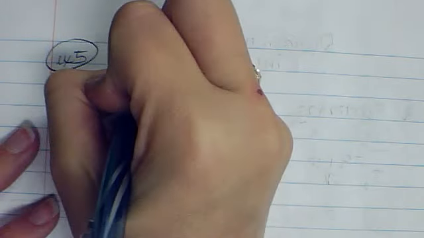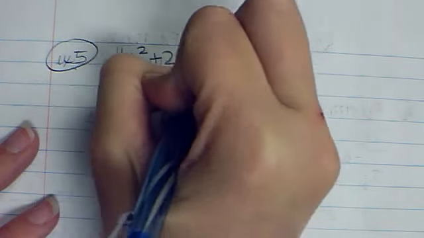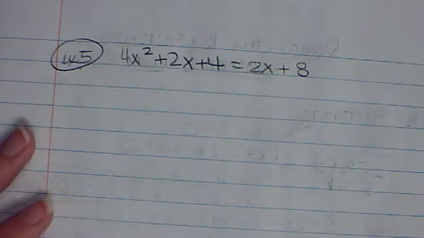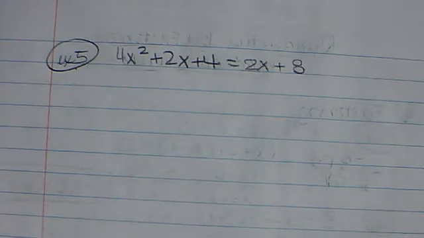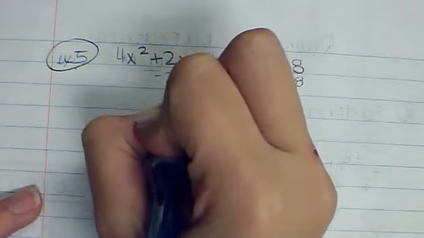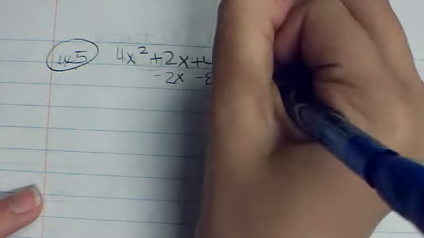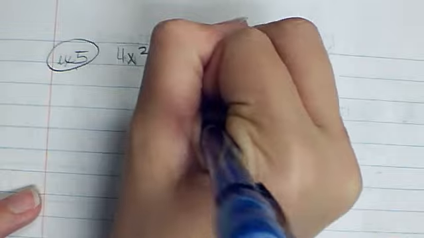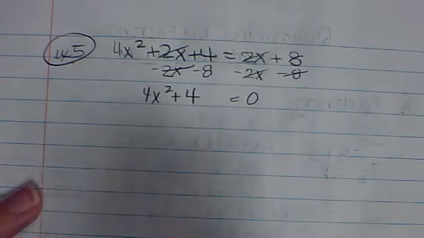Let's do one more problem. We're going to do 4x squared plus 2x plus 4 equals 2x plus 8. Okay? To be able to do that, we want to move everything to the same side. If they're on two sides, we can't do it. So we're going to move this over by doing minus 2x minus 8. On this side, they cancel. I have 0. On this side, those two cancel, and I have 4x squared plus 4. Now I can plug it in my quadratic formula.